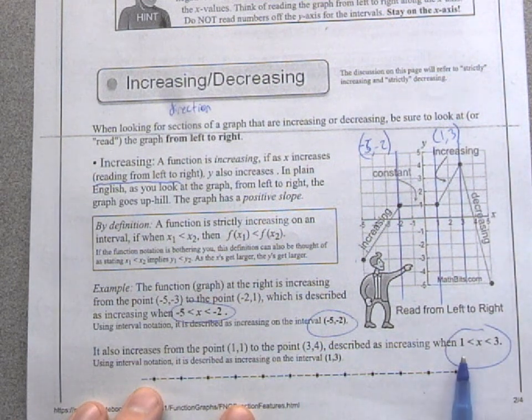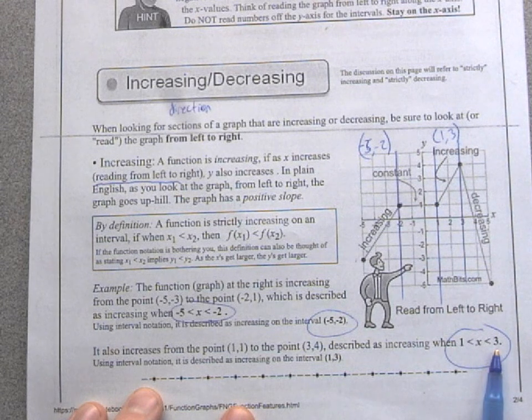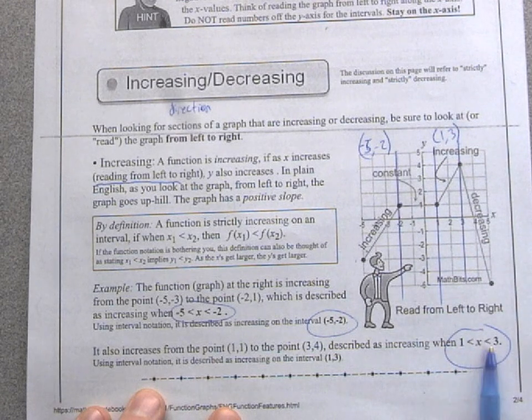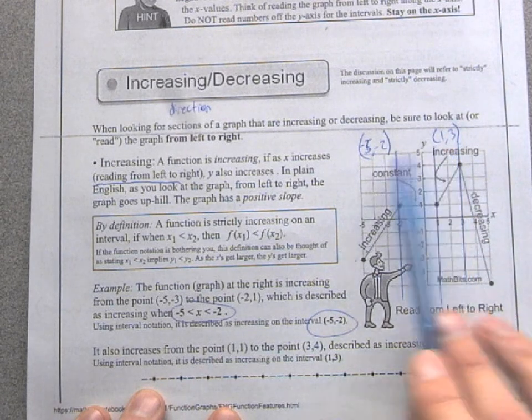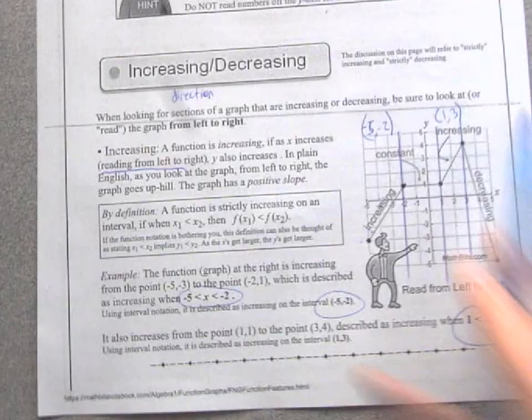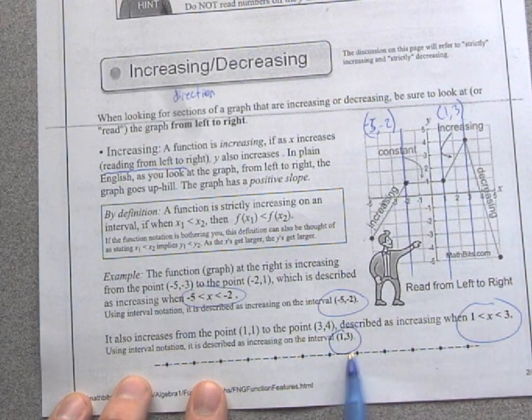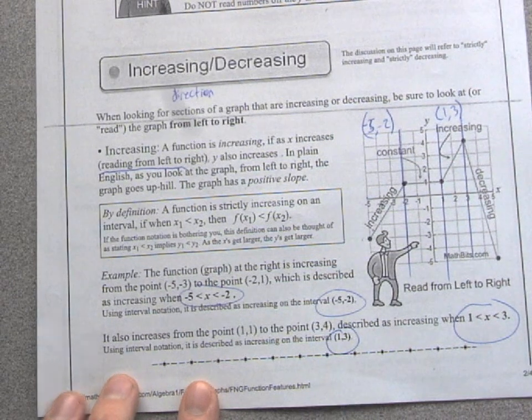He's increasing from 1 to 3, or x is between 1 and 3. The smallest x where he's increasing is 1, and the biggest is 3. So that's what it looks like in interval notation. We have this inequality, and this is the interval in interval notation.